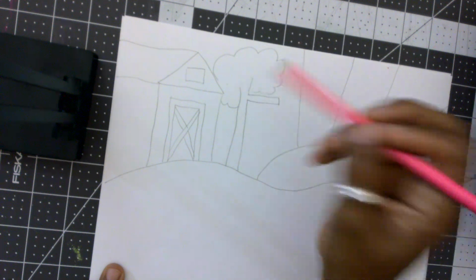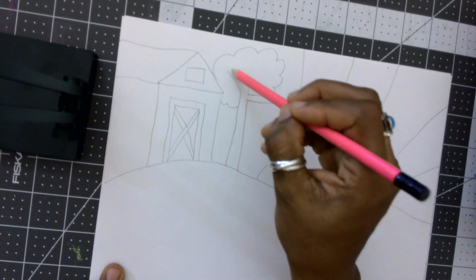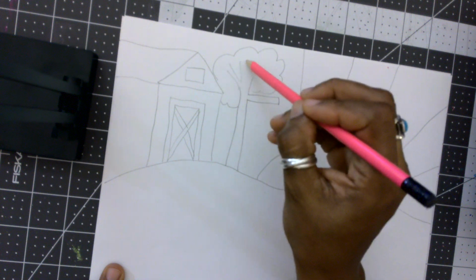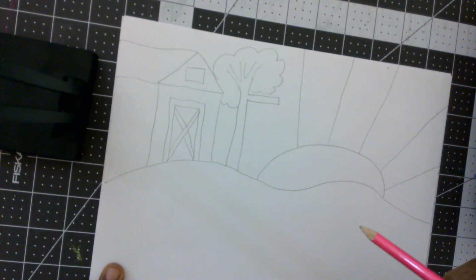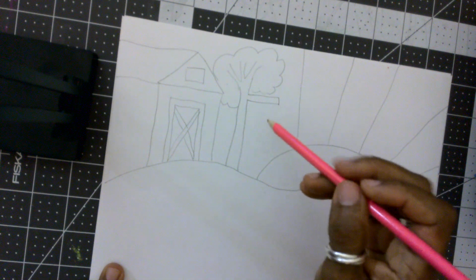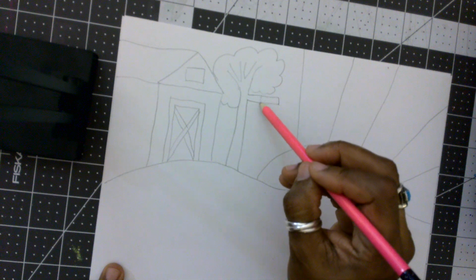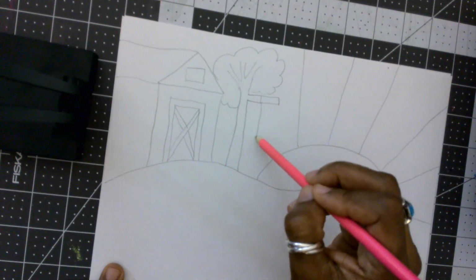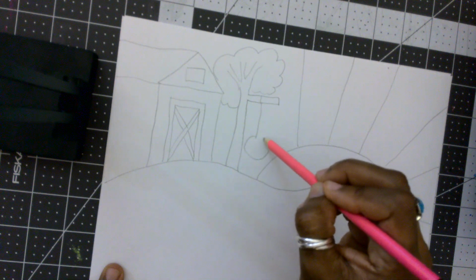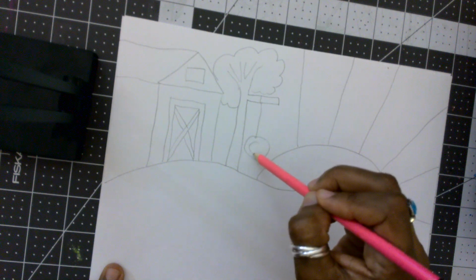Okay? Now if you'd like to add your branches, you can go like this. Sometimes you can if you want to. All right, like that. But there's the branch for my tire swing. I'm going to go like this and loop around. I'm going to come down like this. And I'm going to create a circle, and then a circle inside of a circle like that.